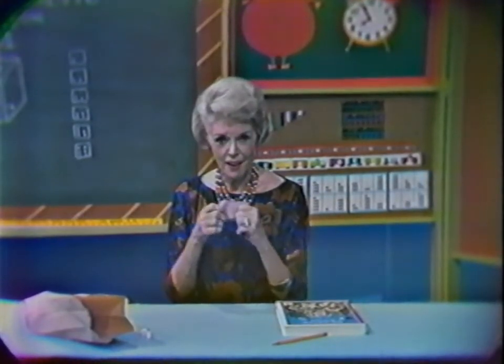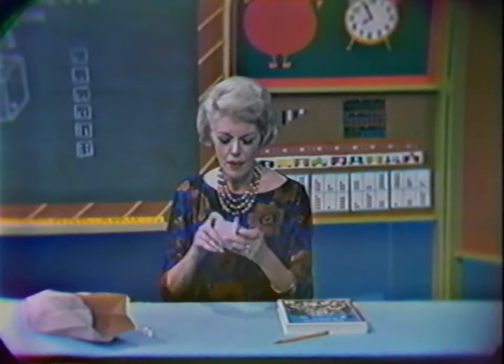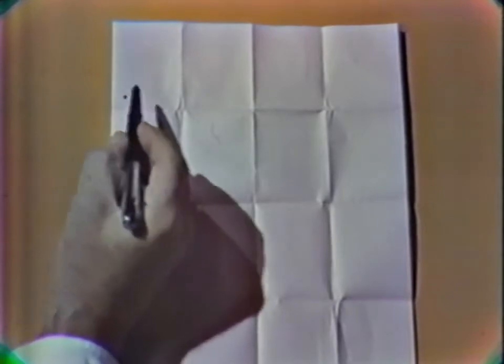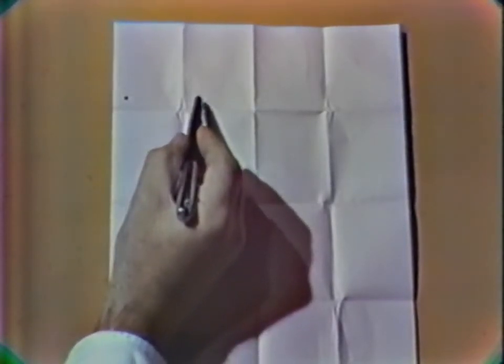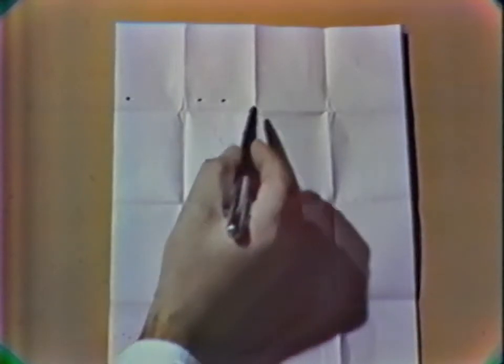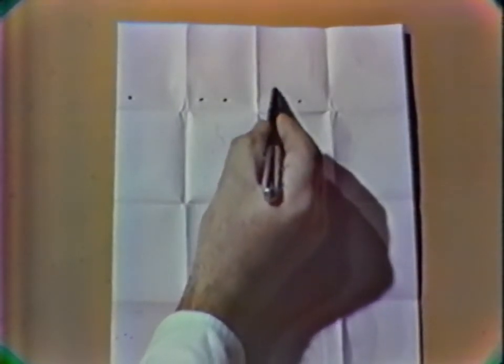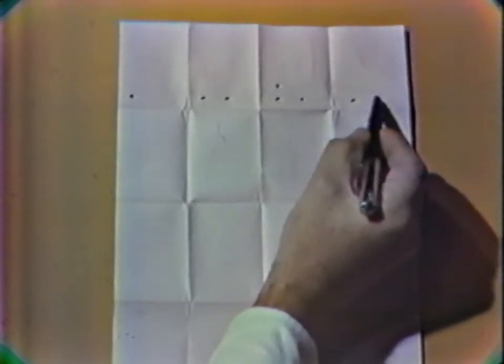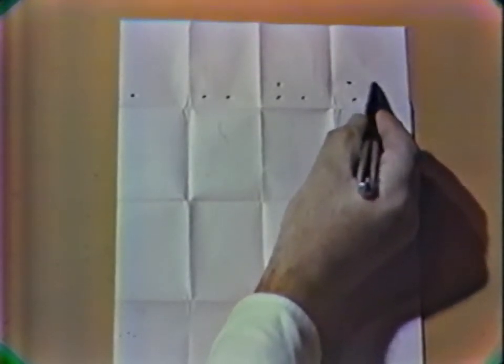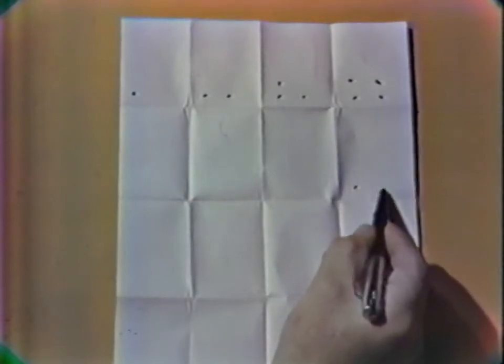All right? Now, let's open it up. Did you beat me? All right. Now, put it on something like a book or a magazine. Take your pencil, and starting at the top, put a dot in the first box. The next box, a dot and a dot. The next box, a dot, a dot, a dot. The next box, a dot, a dot, a dot, and a dot. And the next box, a dot, a dot, a dot, a dot, a dot.